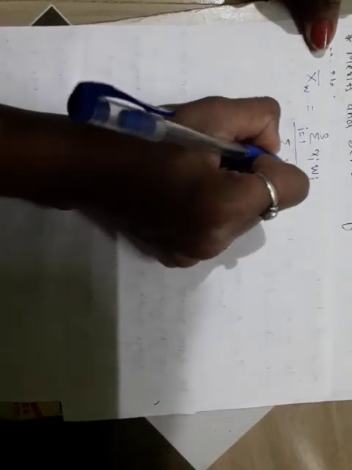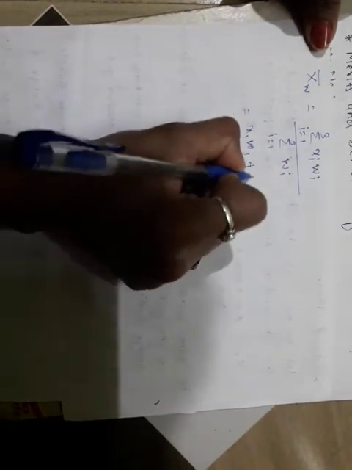So we have to calculate the weighted mean for Sony camera. Sony camera is x. So xw bar is equal to summation of xi wi, i running from 1 to 3, divided by summation of wi, i running from 1 to 3, which is equal to x1 w1 plus x2 w2 plus x3 w3 divided by w1 plus w2 plus w3.